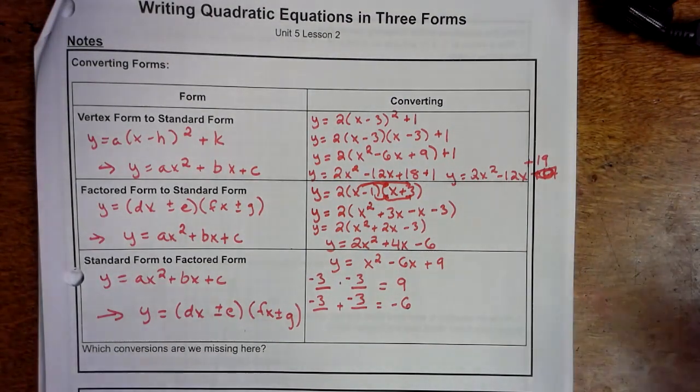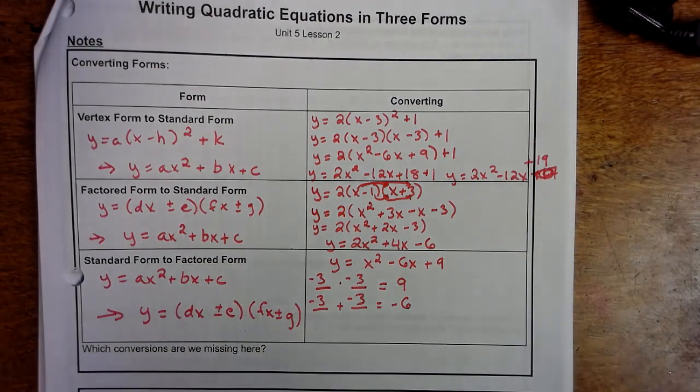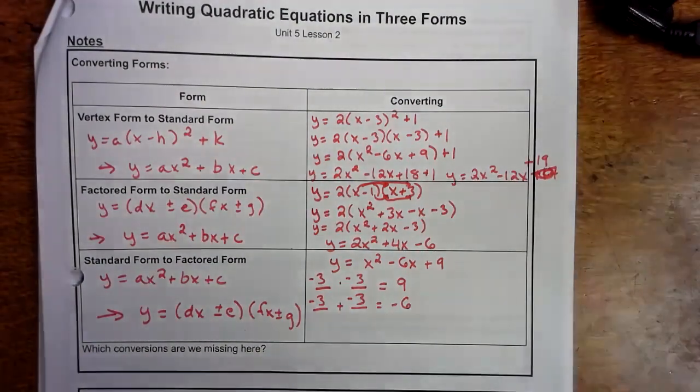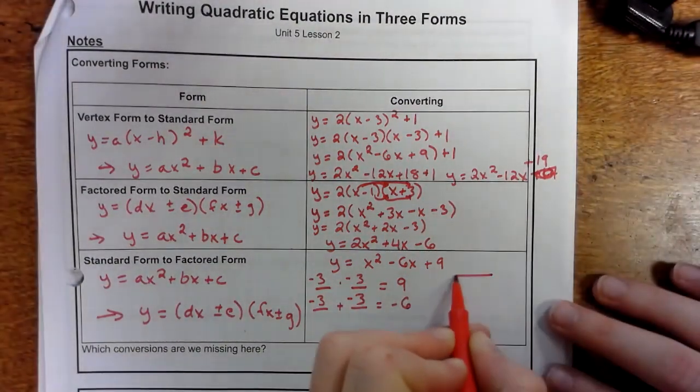So you can use the area model, or you can use factoring by grouping. Whichever one you like better, it doesn't matter. I'm going to teach you both ways eventually. Let's use the area model for now.